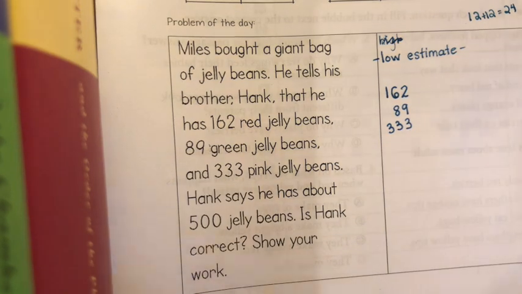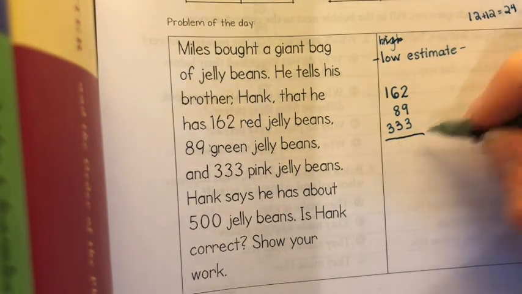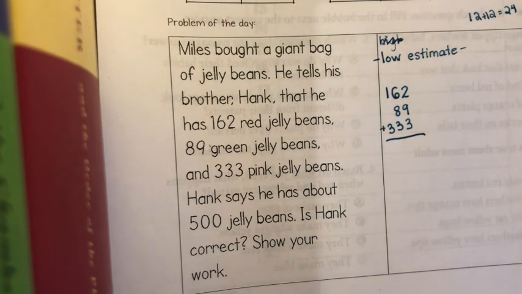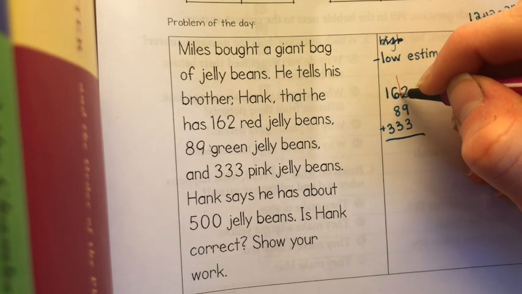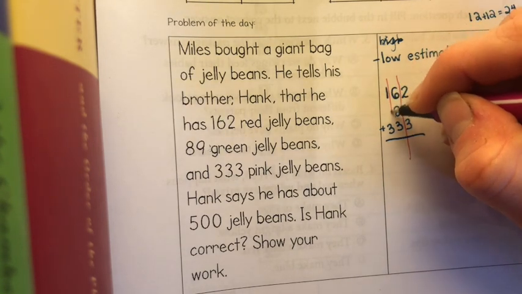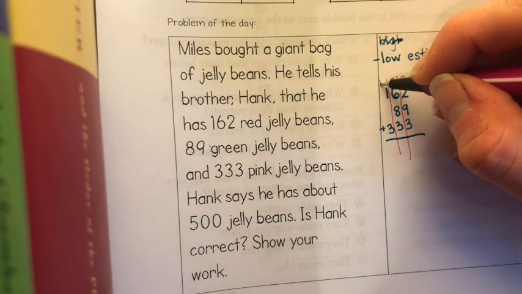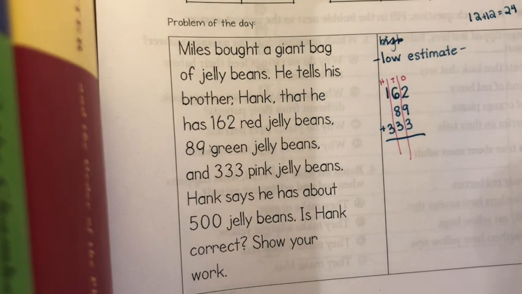33. So you could stack them all up and add them this way if you are really, really excited to do the math. And that is a little bit more challenging than what we've done in class, but I know that you could do it. So if you want to pause the video and do it that way, that's awesome. Even though there's 3 numbers, add your ones, add your tens, add your hundreds, and see what you get.